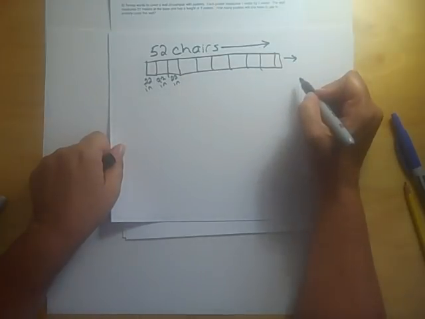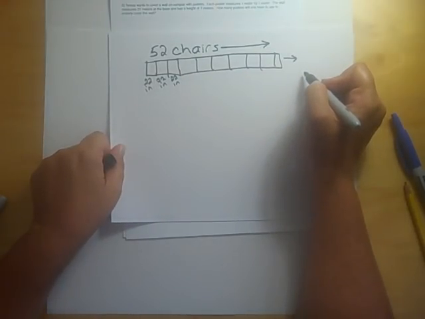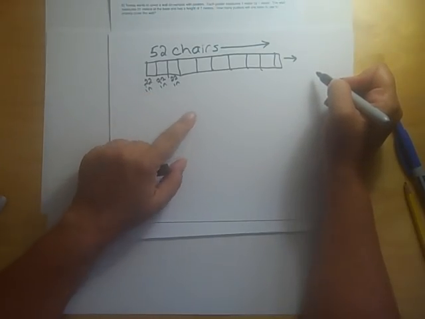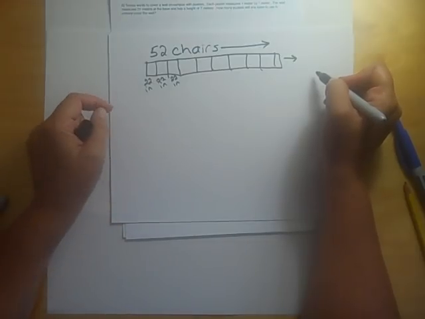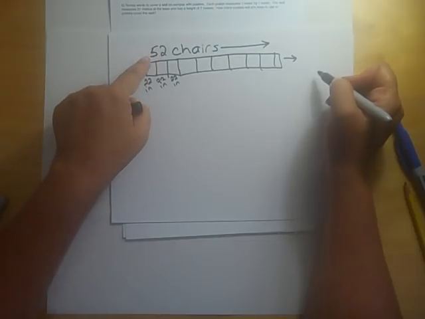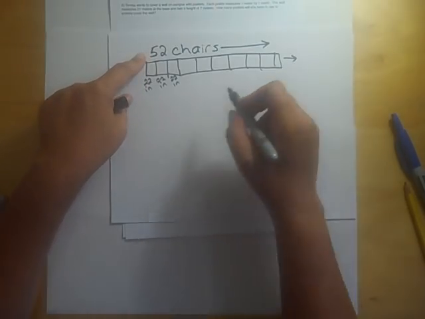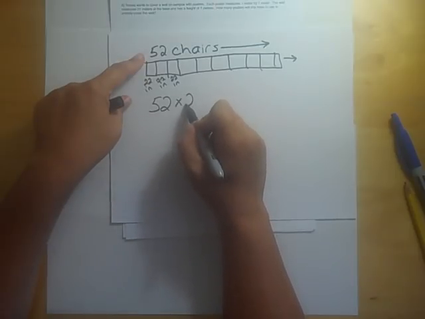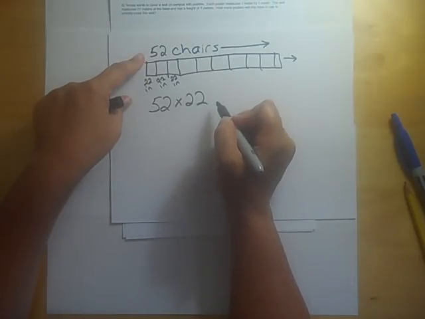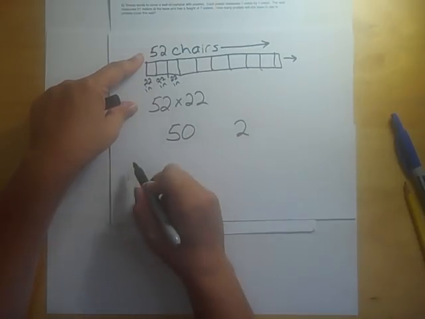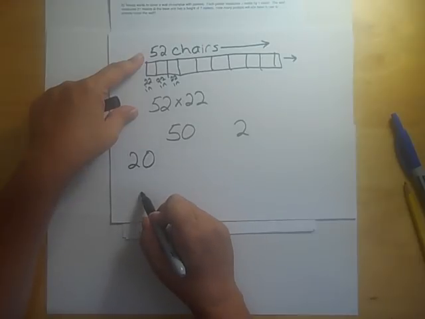We could write 22 52 times, and then we could add up all these 22s. That would take a heck of a long time. If each chair is 22 inches, this is where multiplication comes in really handy. It means that they're going to be 22 inches 52 times. Oh, that's a multiplication problem. 52 times 22. Okay, let's do it. 52, 22.